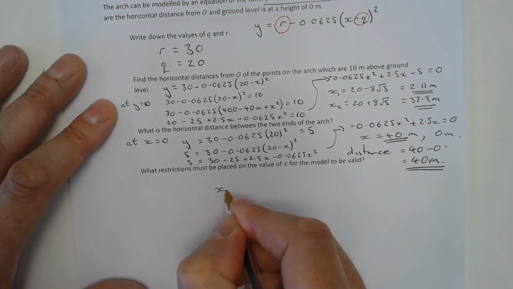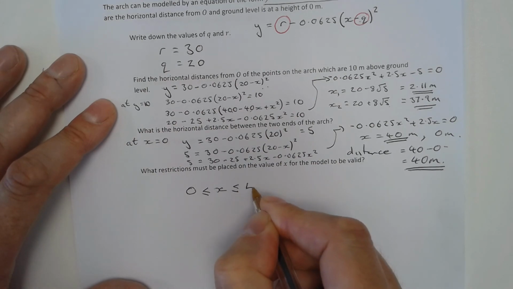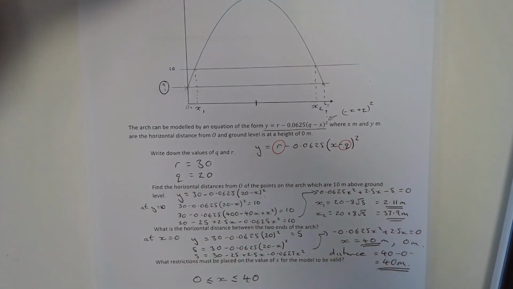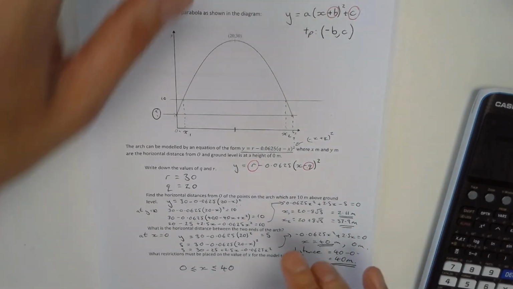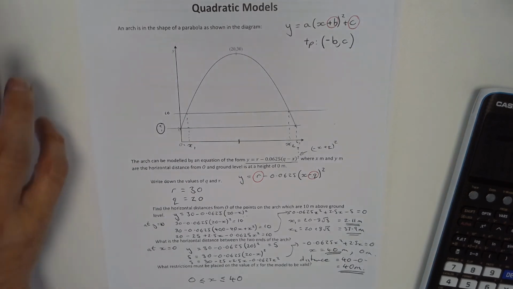So x must be between 0 and 40 inclusive, and that would be how we would write that restriction. Okay, so I'm trying to get the whole thing on the screen for you to see in one go, but I should take a photo and put it on the slides, is how we go about those.